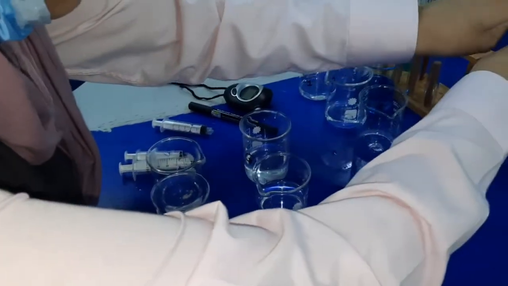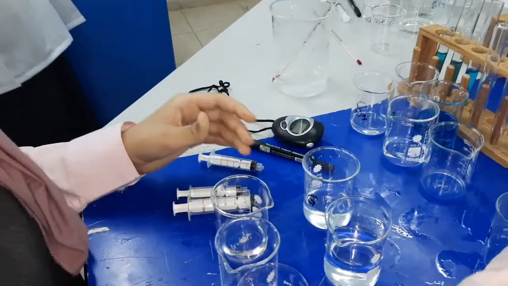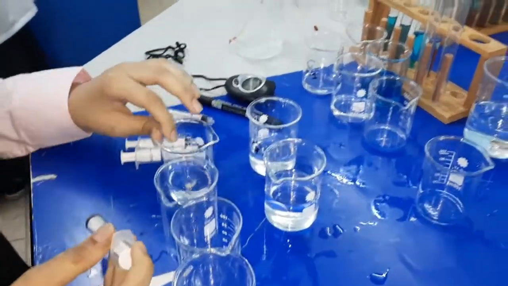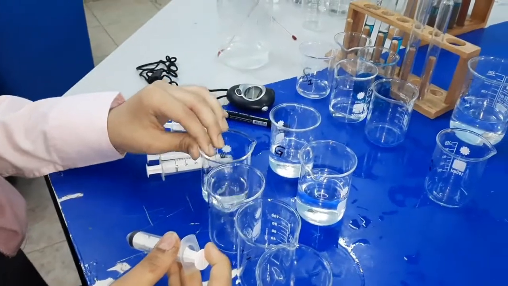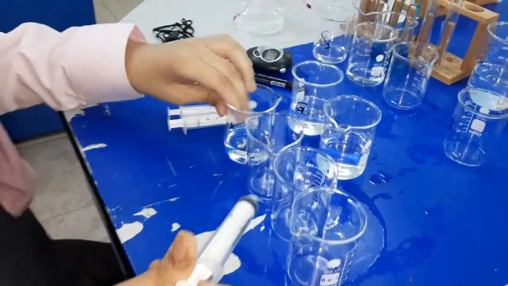Okay, now you need to shake it to make sure that it is homogeneous concentration. Now that solution, the new one, is 2% glucose. Did you label the beaker? Yes. Now you need to label the beaker first. Is it labeled? Yes.